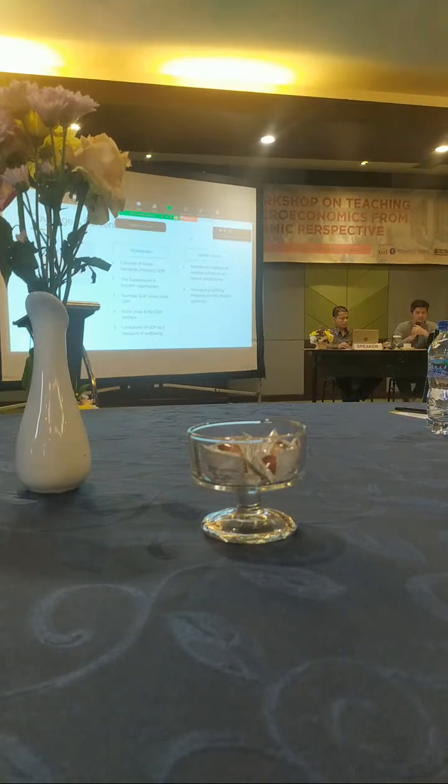And we also have another index, what we call the Islamic Human Development Index. Those are basically just to give a quick understanding to students that apart from the conventional index, we also have some indices that are taking into account the Islamic perspective.